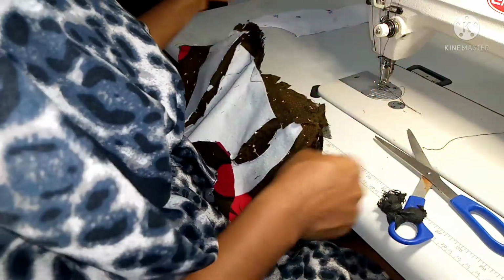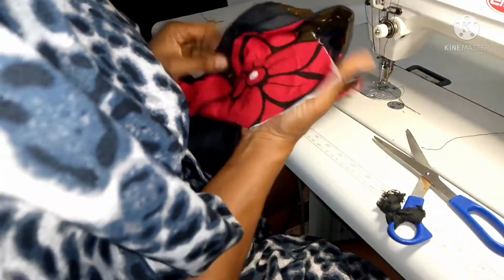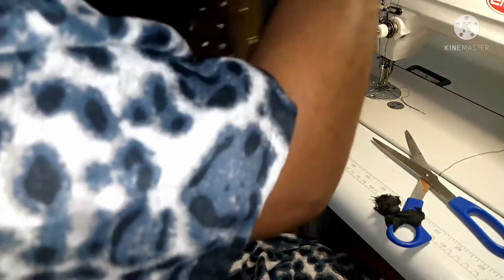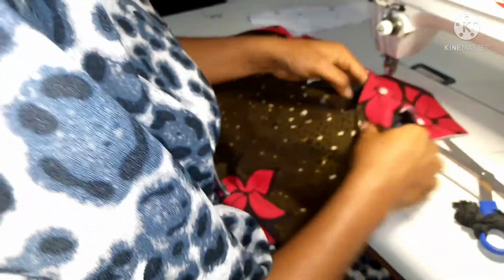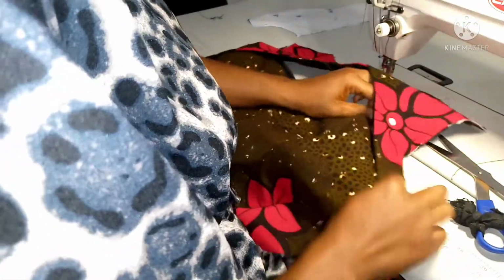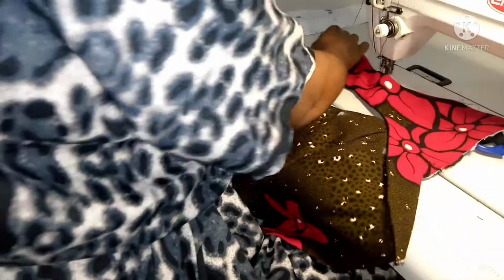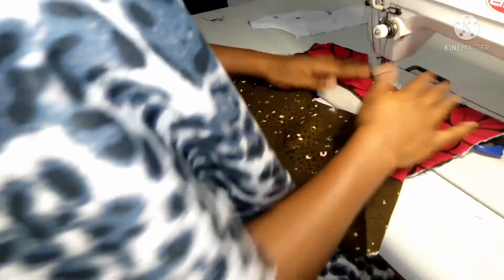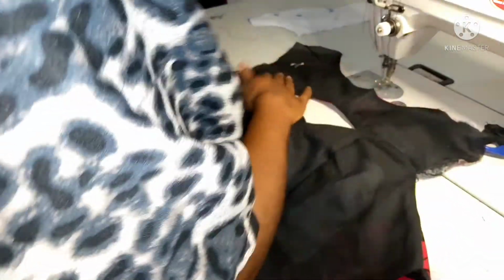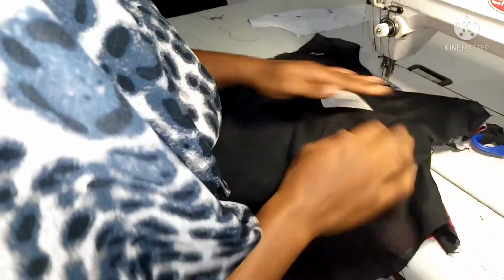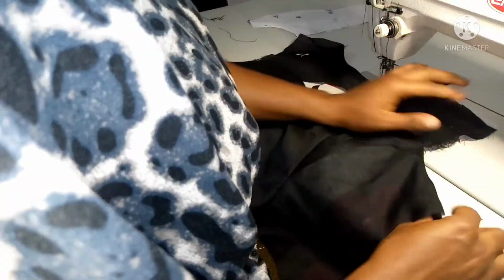So I'm going to turn this to the right side so you can see. So guys, this is what we have. This is the good side and this is the wrong side. Okay, so it's all about perfect finishing. So I'll go and give this a good press right now so we can add our sleeves.